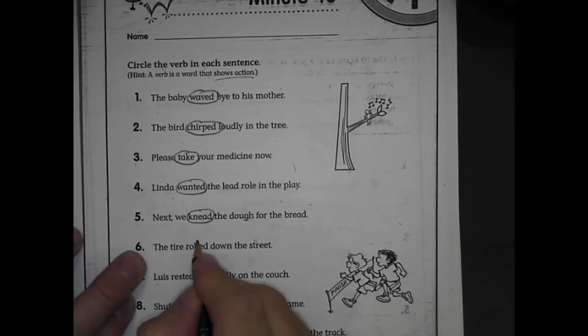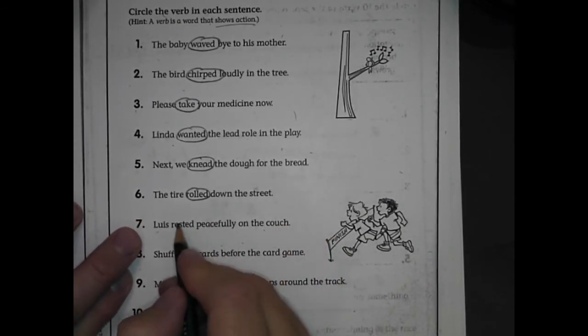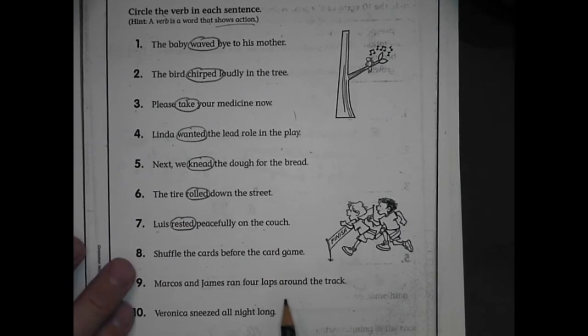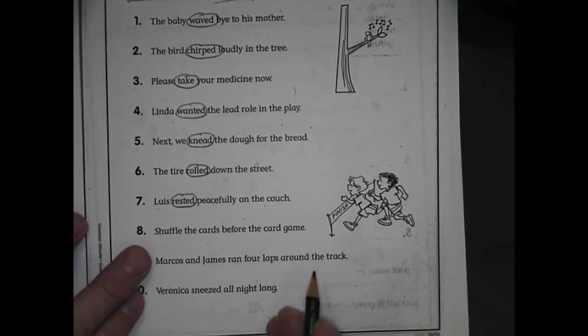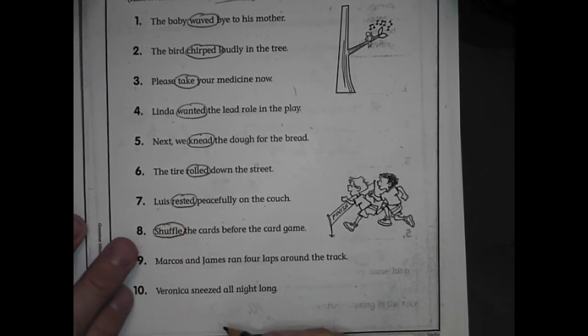The tire rolled down the street. Luis rested peacefully on the couch. Shuffle the cards before the game. This is the verb.